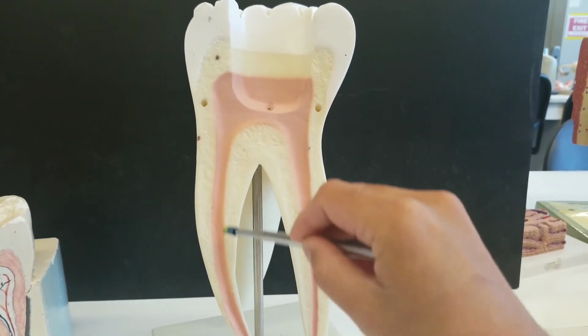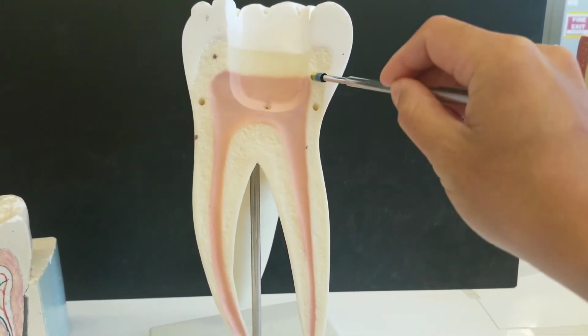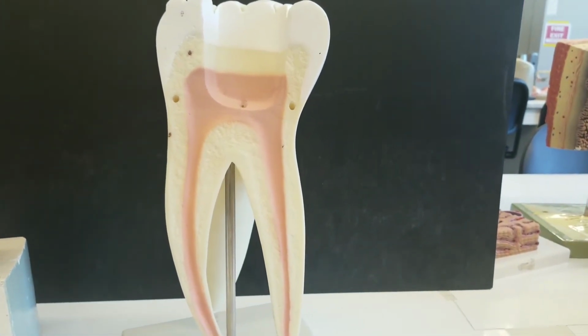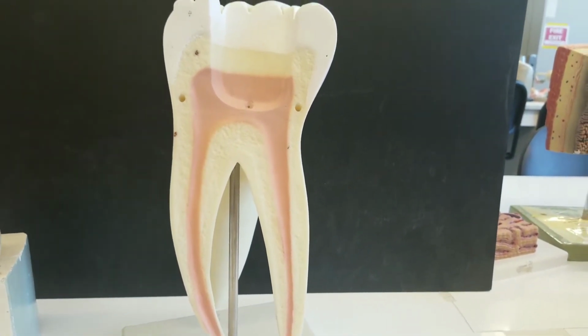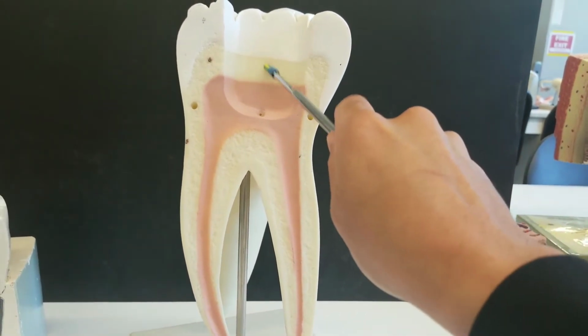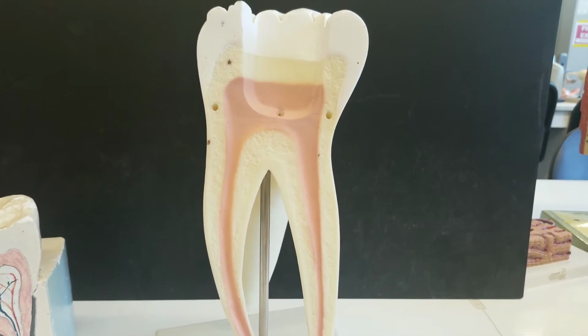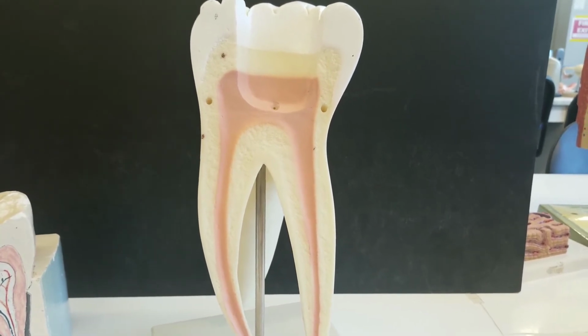Dentine is here in white on this model. Dentine is just like bone. It's calcium phosphate, but there are no cells here. There are no osteocytes or osteoblasts in dentine. So it's just a very hard calcified matrix.